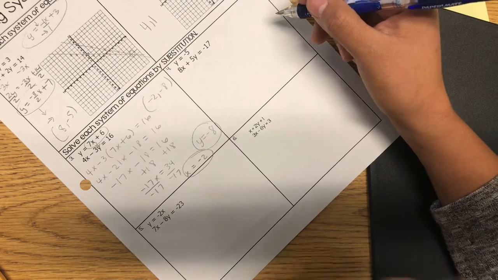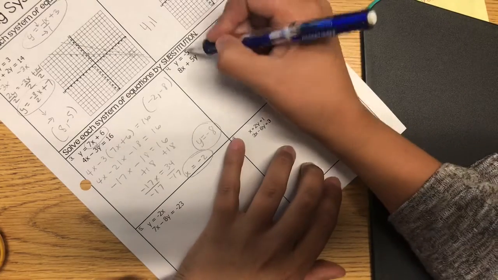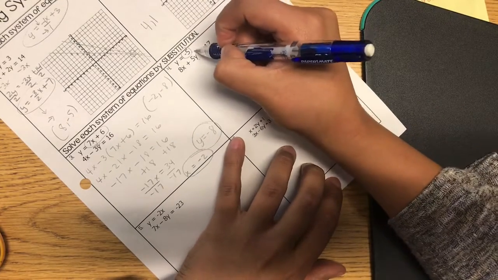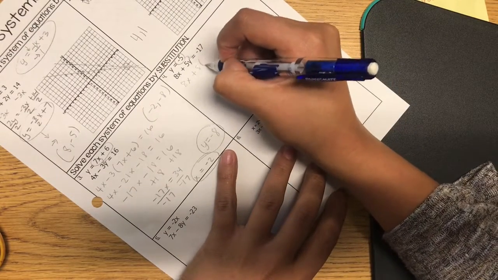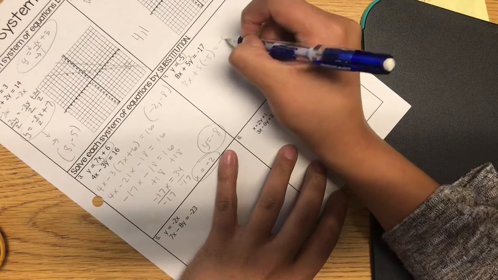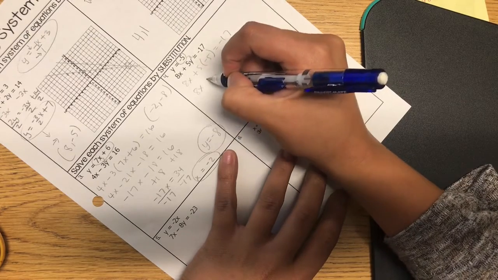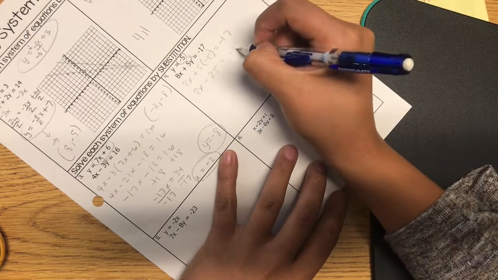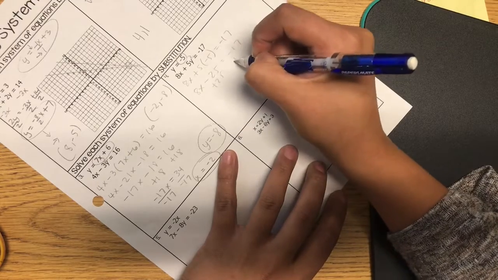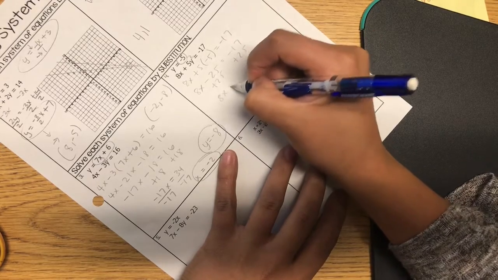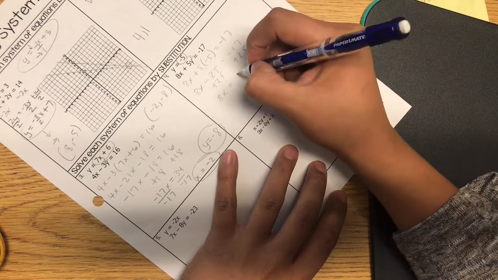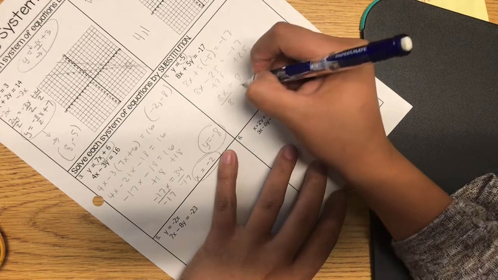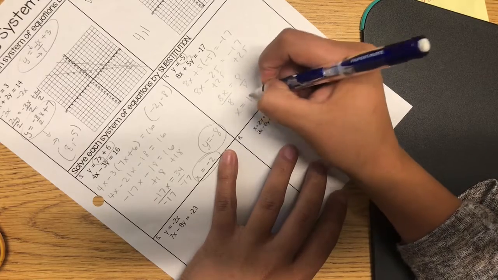Since one of them is set equal to one of the variables, all I'm going to do is substitute the negative 5 in for the y for the second equation. So I'm going to rewrite it. 8x plus 5 times negative 5 equals negative 17. So I have 8x minus 25 equals negative 17, where I'm going to add 25 to both sides. So 8x equals negative 17 plus 25 is positive 8, where I'm going to divide by 8. So x equals positive 1.